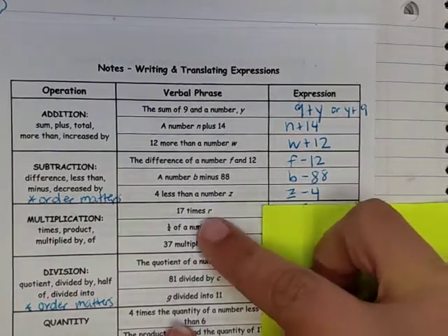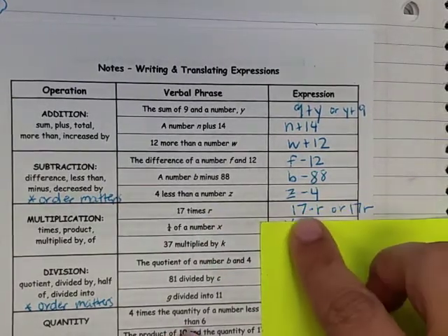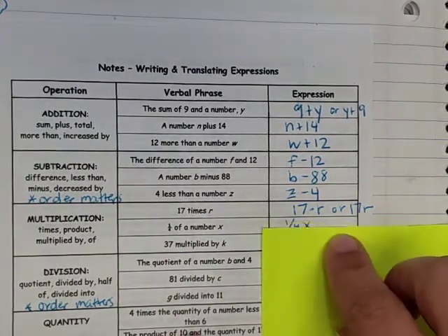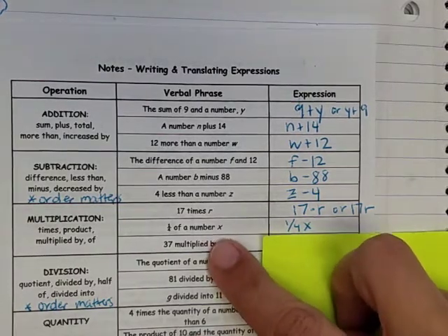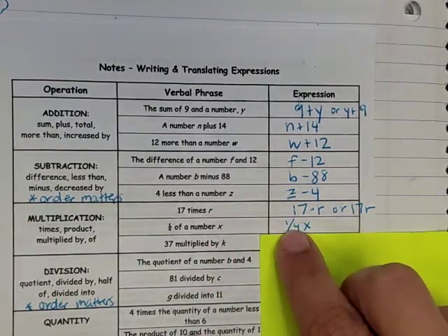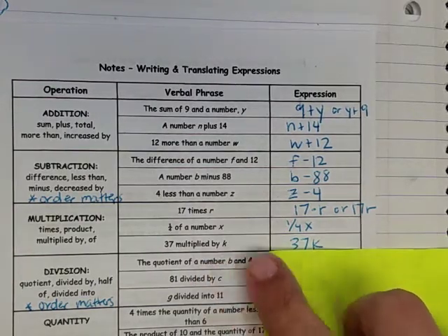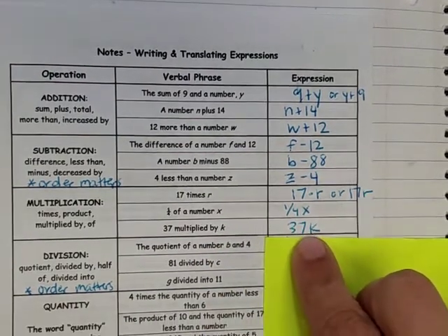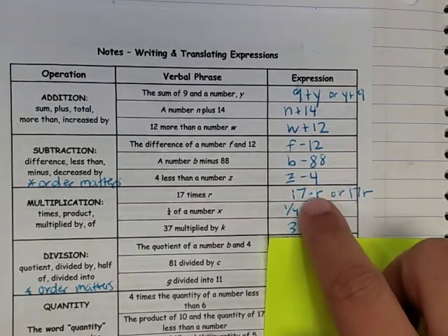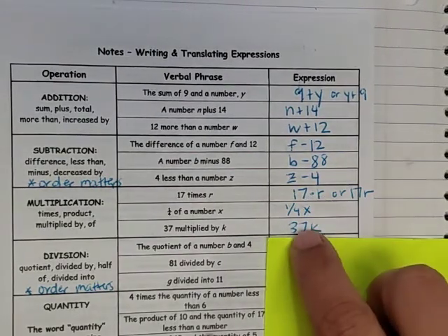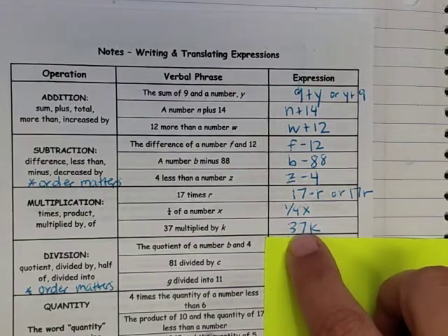All right, multiplication. 17 times r is just 17 times r, or 17r. 1/4 of a number, so of indicates multiplication, so 1/4 x. And then 37 multiplied by k, so 37k. This is the better way to write it. I'm okay with having the dot in between, but try to do it where you're just showing the coefficient with the variable.